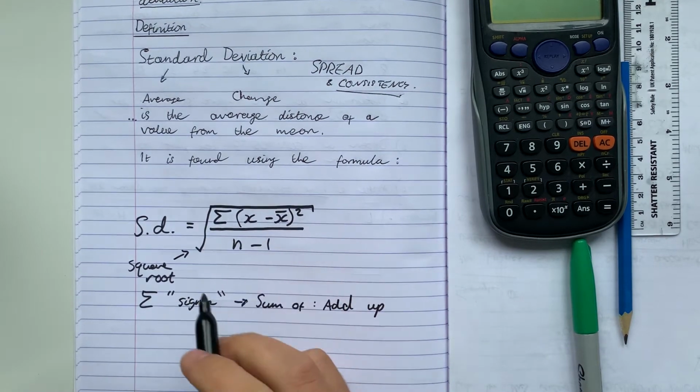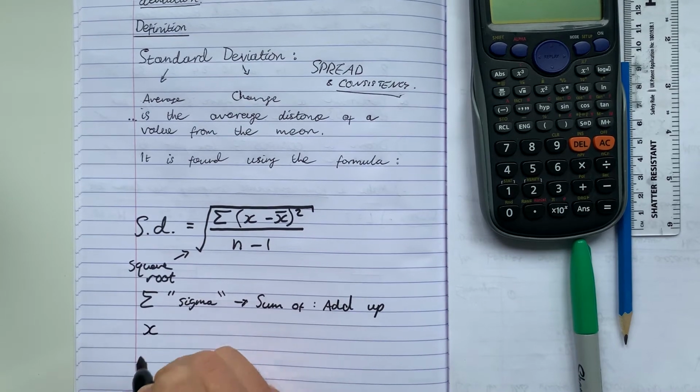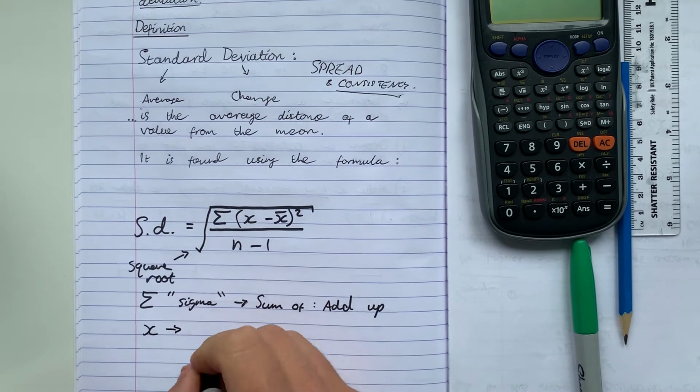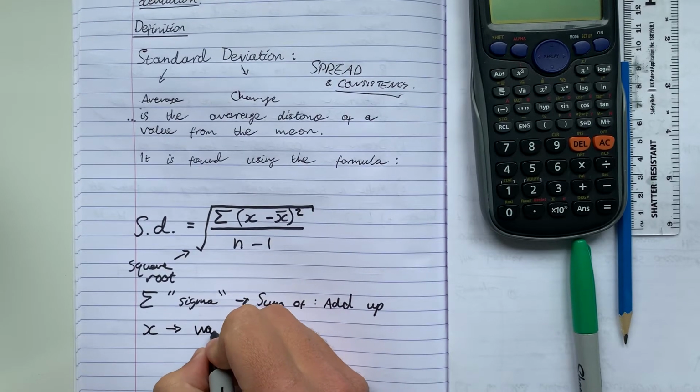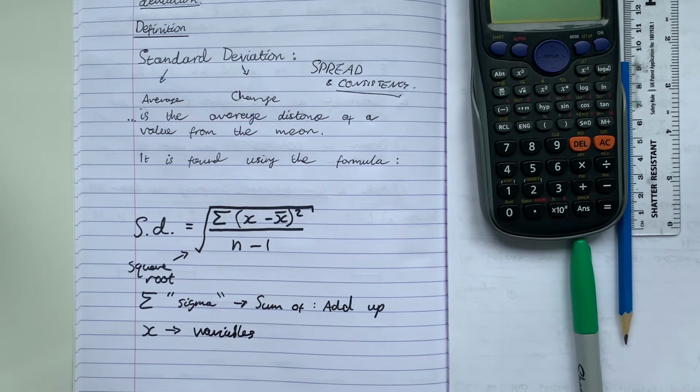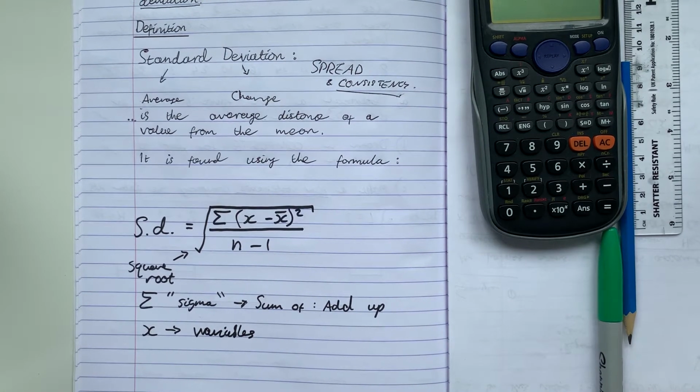Let's go with the second one, which is this x. We're familiar with x, we've used loads of x's before, but in this context, x means something specific, which is the variables. If you've done maths and statistics at this level before, you'll know all about variables, but maybe not necessarily yet.